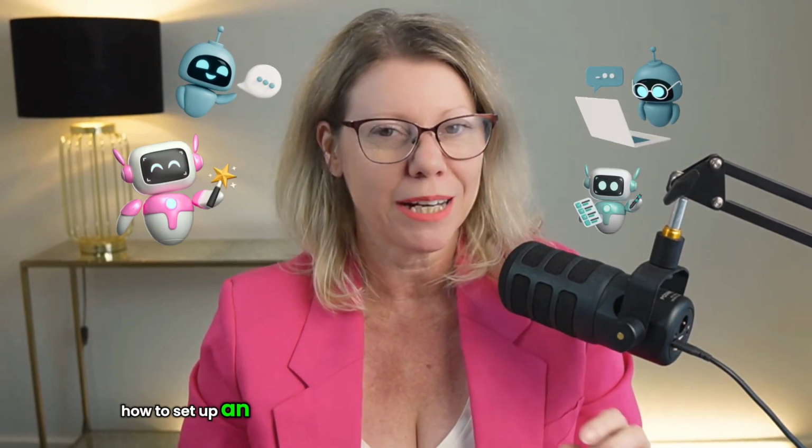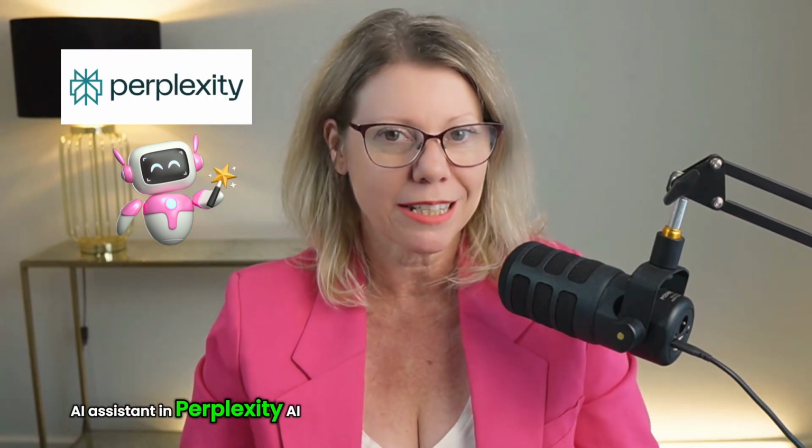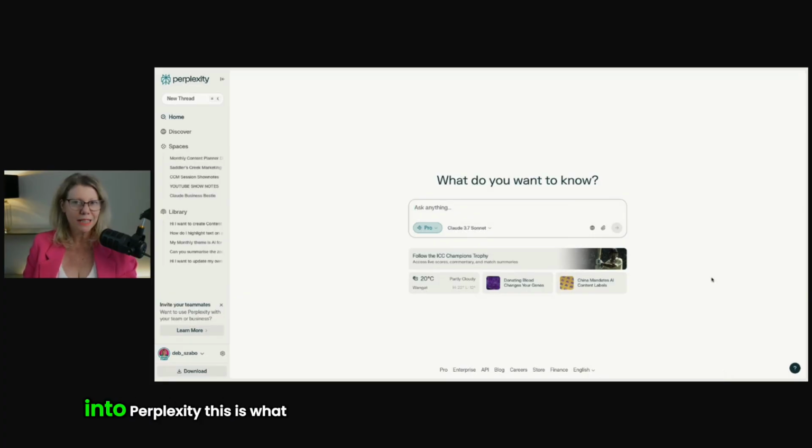My AI assistants save me hours each month, and I want to show you how to set up an AI assistant in Perplexity AI. All right, so if you've never been into Perplexity, this is what it looks like. It looks very similar to ChatGPT, but what you will notice the difference is over here we have what's called spaces, and then we have our library of threads.